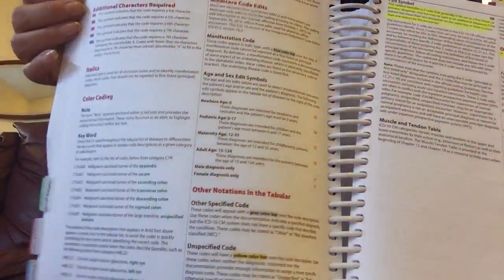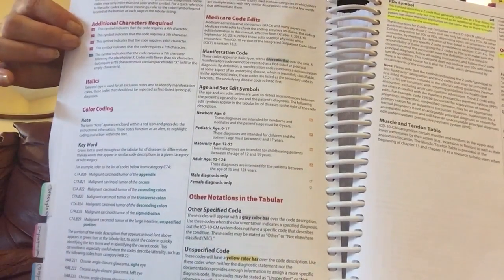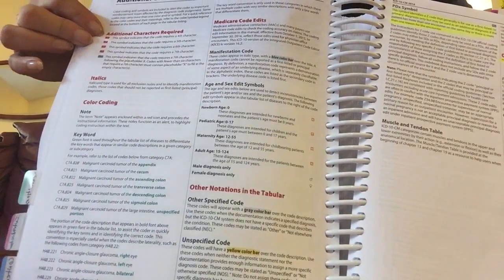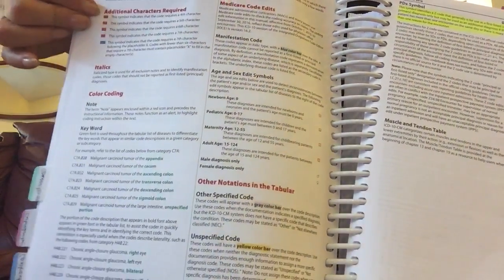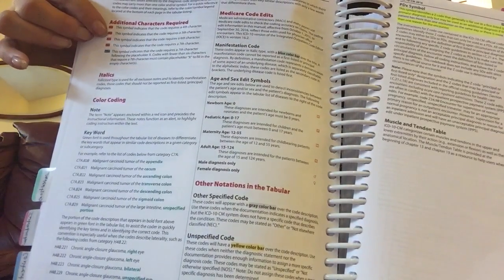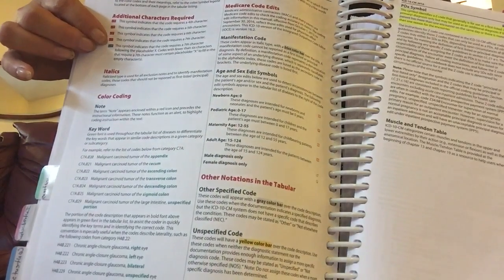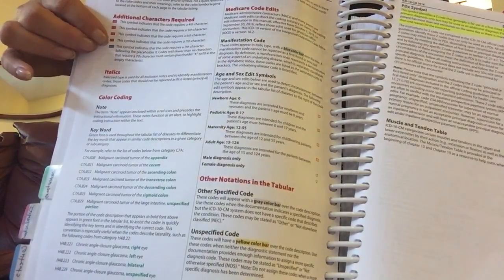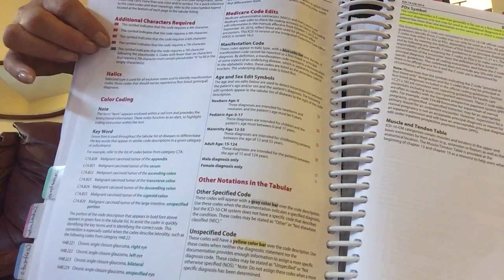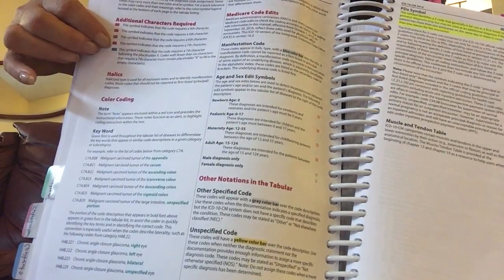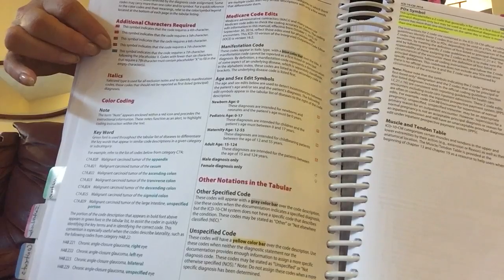And then all of your books are going to have some type of information that's going to show you that you need additional digits, or additional characters, I should say. So on the first one, it's telling me that I need to have a 4th character, 5th character, 6th character, and 7th character. And then it's telling me that I'm going to need a 7th character with an X, the placeholder character. So make sure that you're looking for that when you are looking at your alphabetical index.